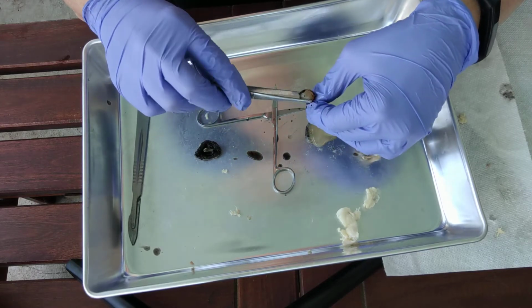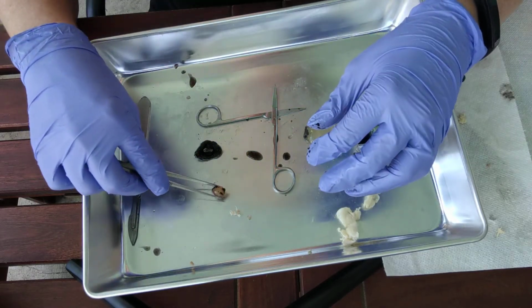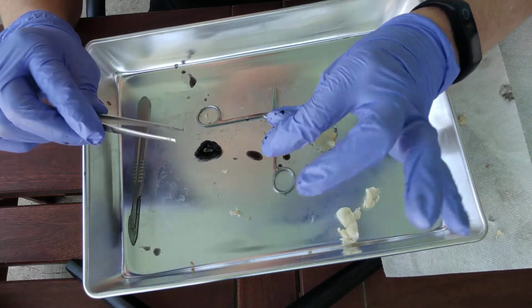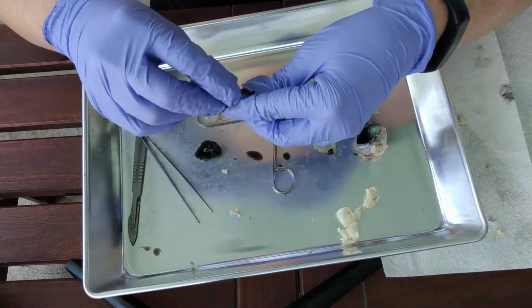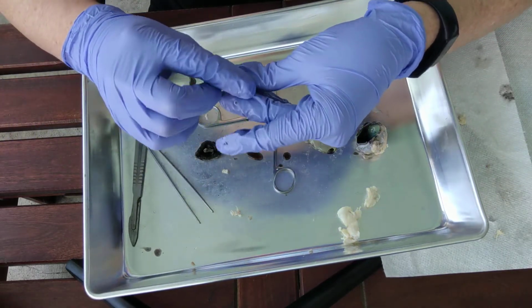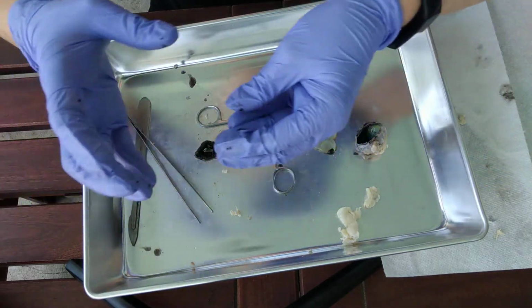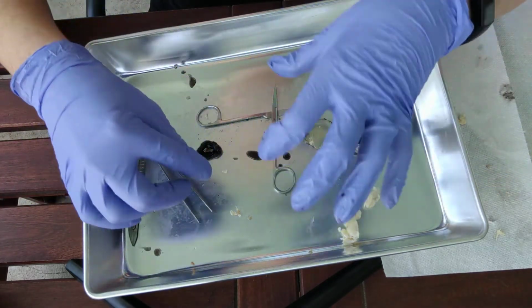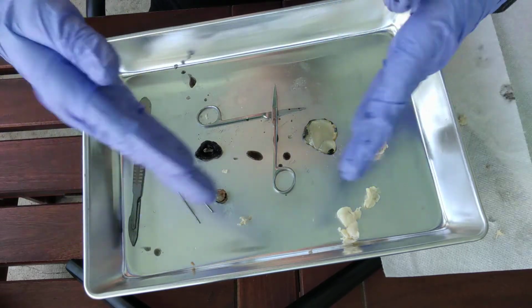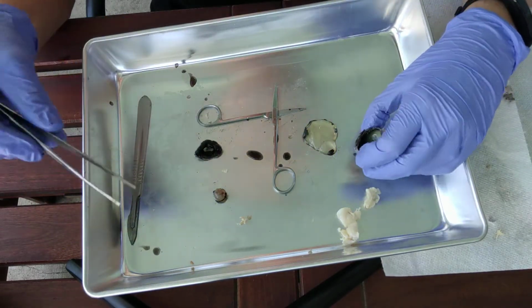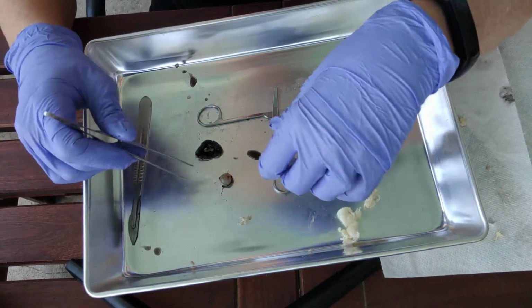The lens. Okay, so it'll look kind of like a marble, but in real life it's much more stretchy, much more flexible, I should say, so that it can stretch and round up in order to change how much the light is refracted in order to focus onto the retina. Okay, so let's do the anterior segment first.